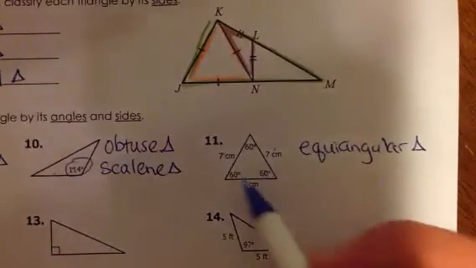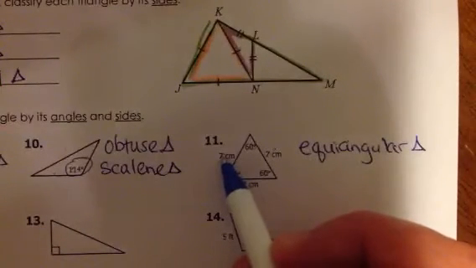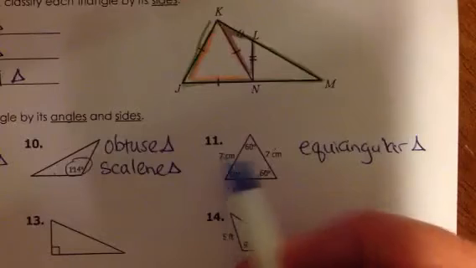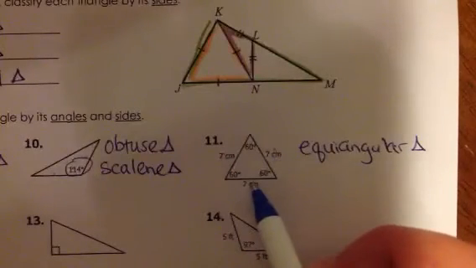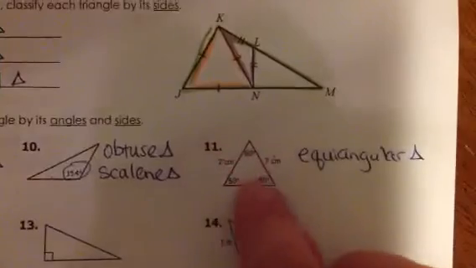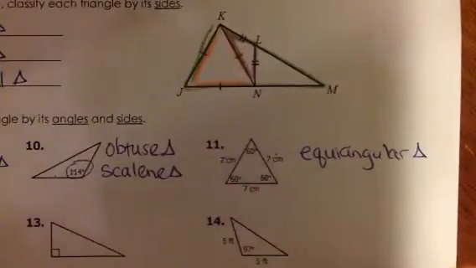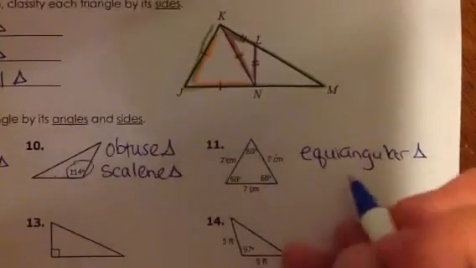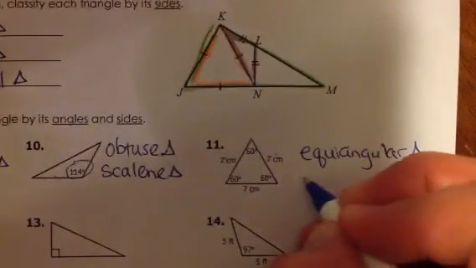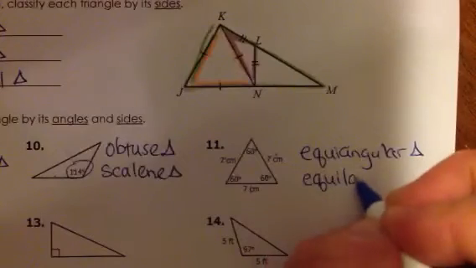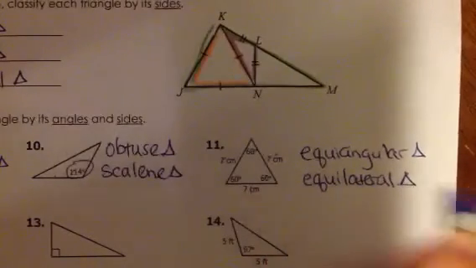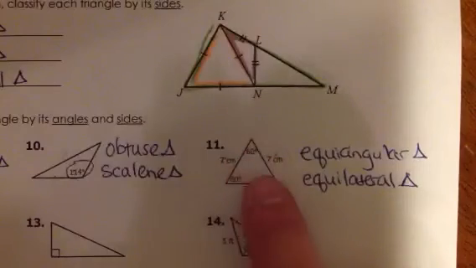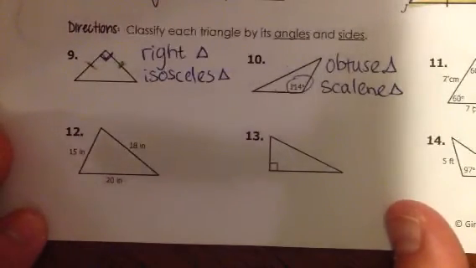Now if I'm classifying by sides, I have a 7 centimeter side, a 7 centimeter side, and a 7 centimeter side. If I know all 3 sides are congruent, regardless if it has the markings or not, it has the measures in numbers, all 3 numbers are the same, we're going to say equilateral. And by the way, whenever we have an equiangular triangle, it is also going to be equilateral. They go together.